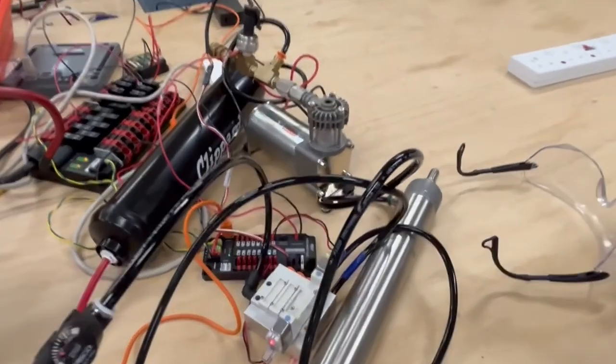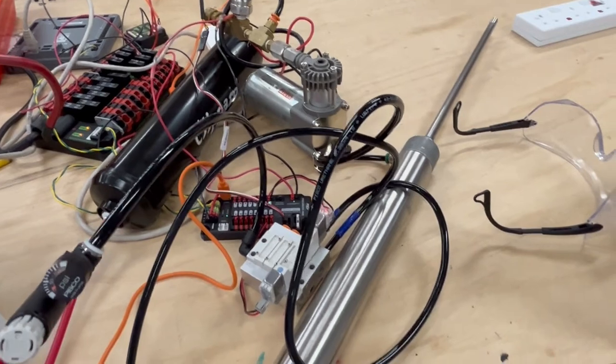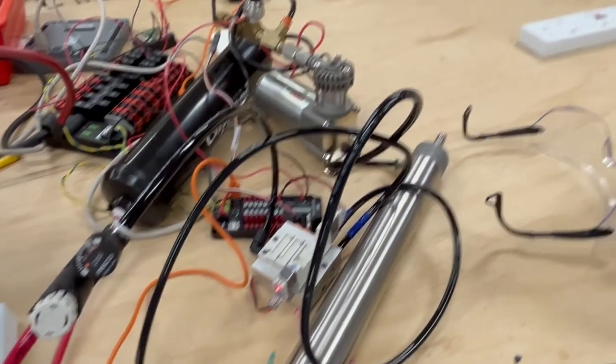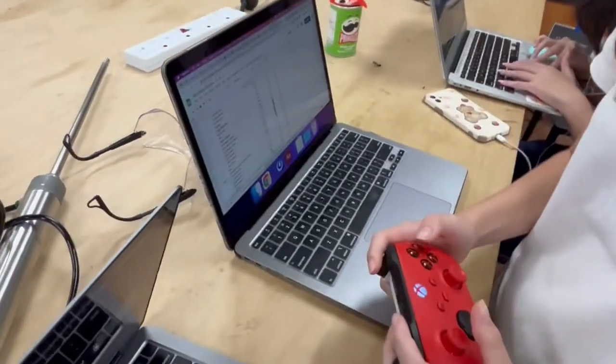Okay, now I'll go. Yeah, you should enable the compressor. I think I did this wrong. No, it's fine.